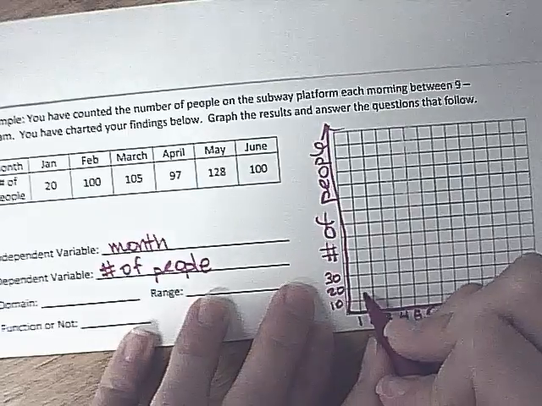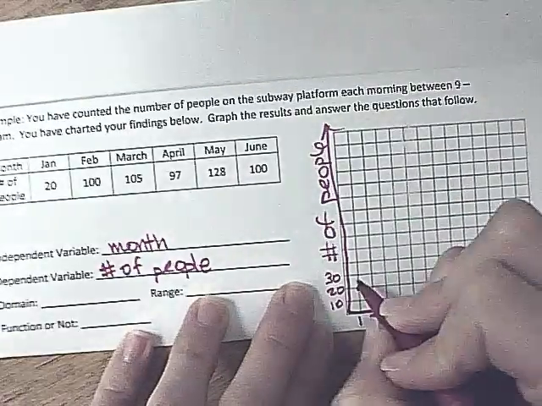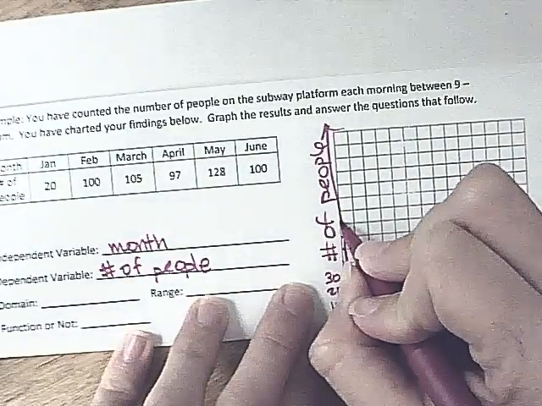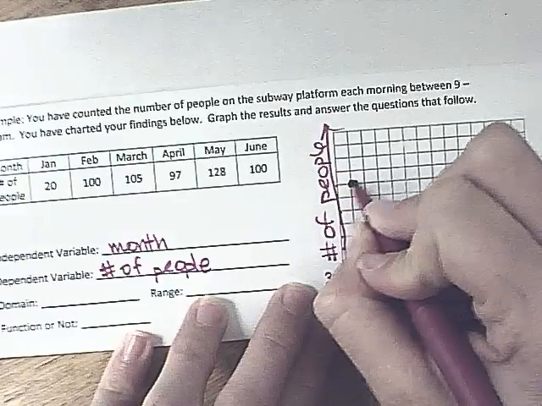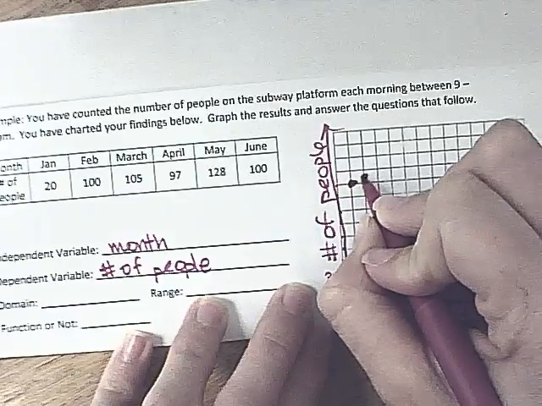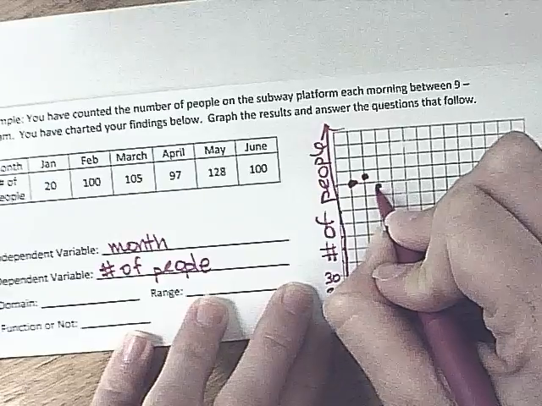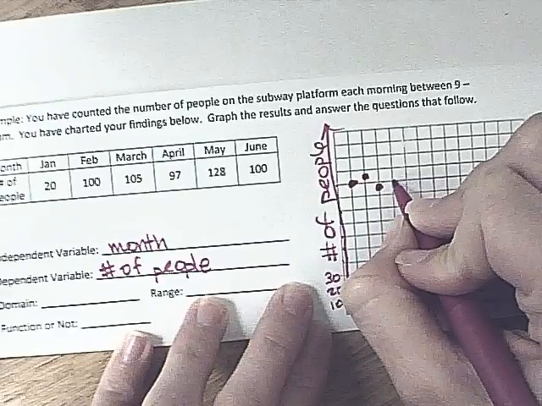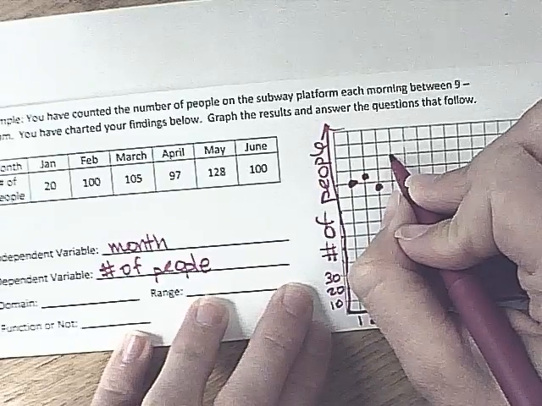And then I'm going to graph. 1 goes with 20, 2 goes all the way up to 100, so 30, 40, 50, 60, 70, 80, 90, 100. 105 would just be about halfway. 97 would go a little under. Okay, we said that was 100, so 110, 120.